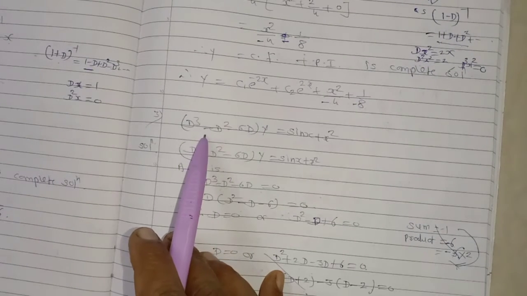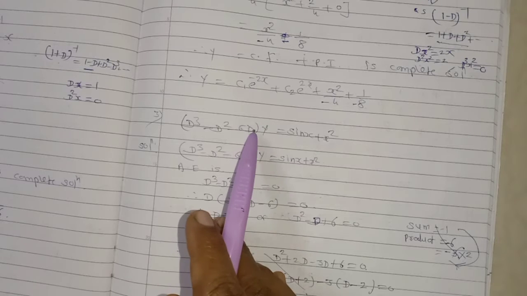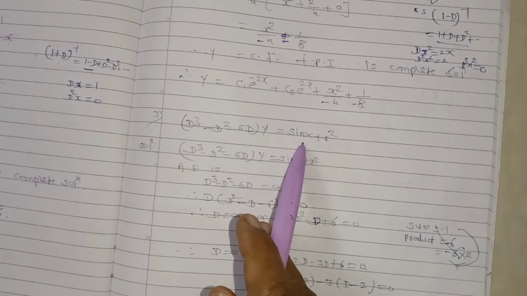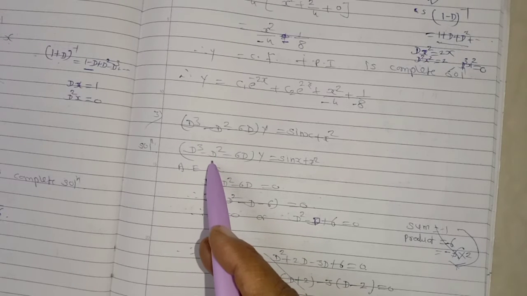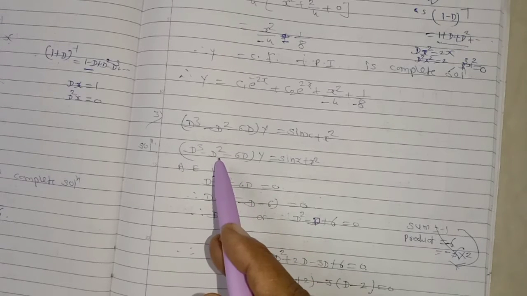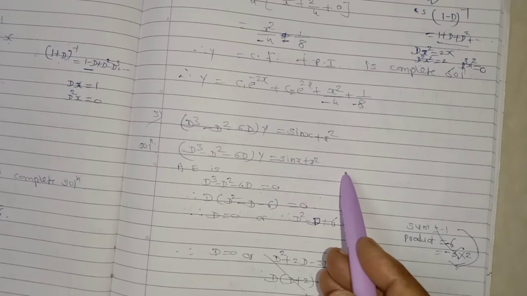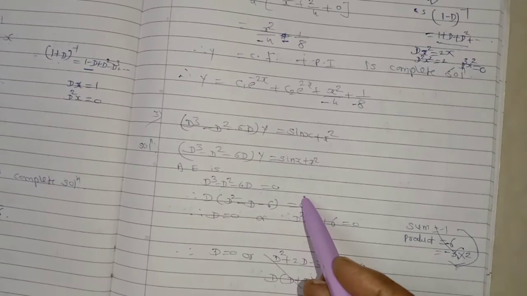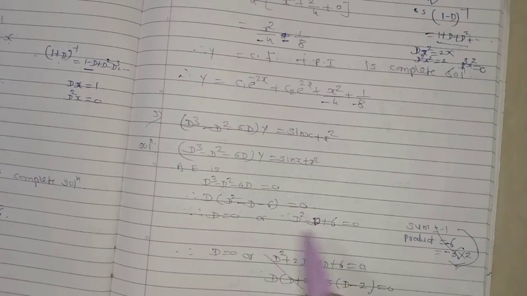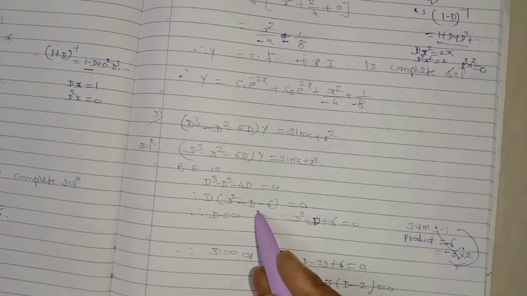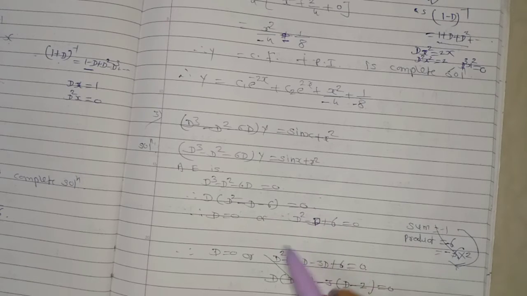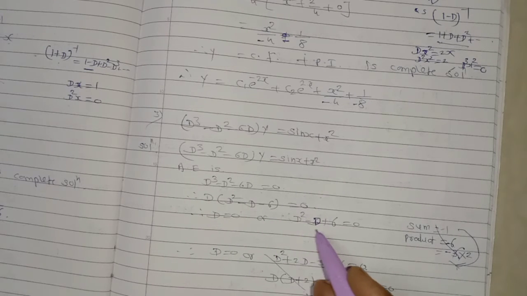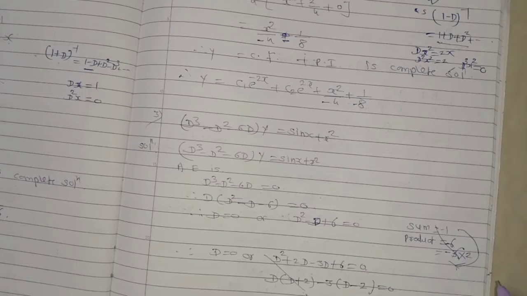Solve (D cube minus D square minus 6D) y equal to sin x plus x square. Here we first write the given equation in the solution. Here the auxiliary equation is bracket equal to 0 and this term can be written as D into (D square minus D minus 6) equal to 0. So we get D equal to 0 and D square minus D minus 6 equal to 0.